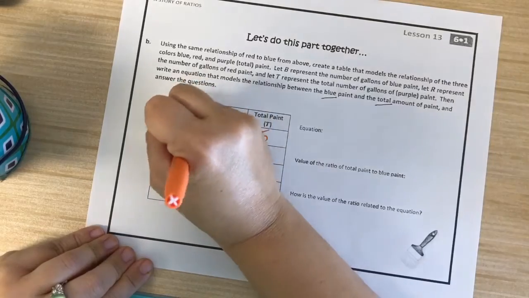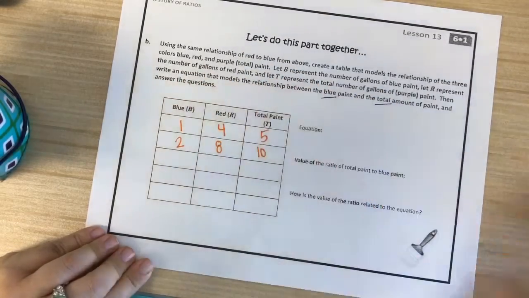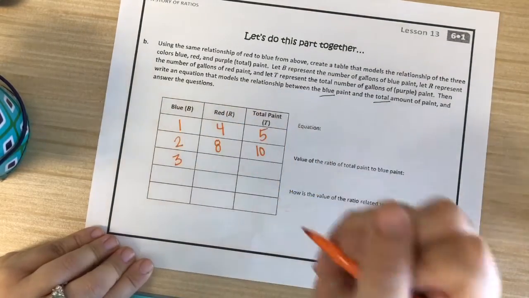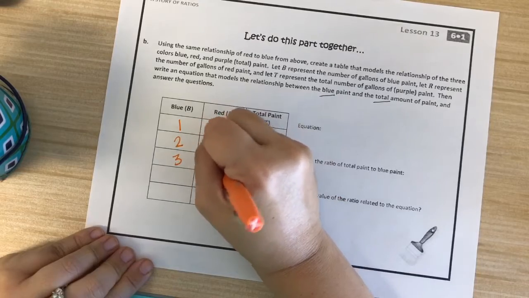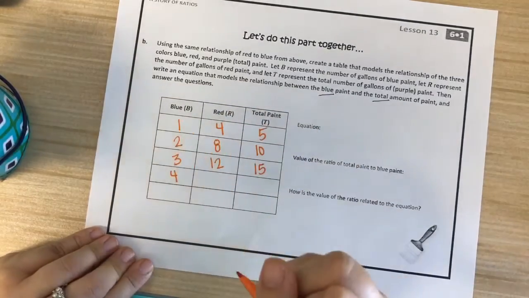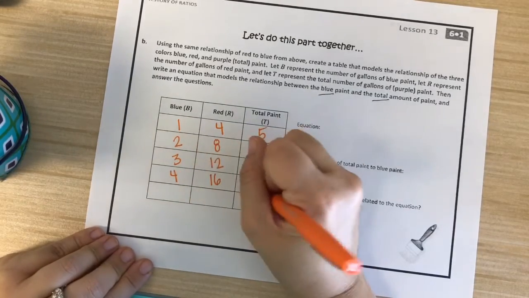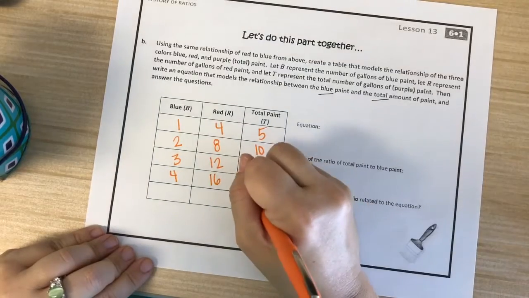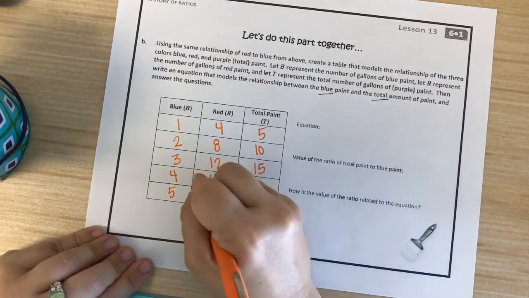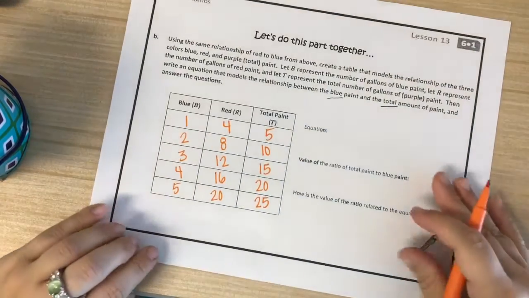Okay, 2 times 4, 8, and that gives me a total of 10. 3 times 4 is 12, gives me a total of 15 gallons of paint. 4 times 4 is 16 gives me a total of 20 gallons of paint. And 5 times 4 is 20, which gives me a total of 25 gallons of paint.